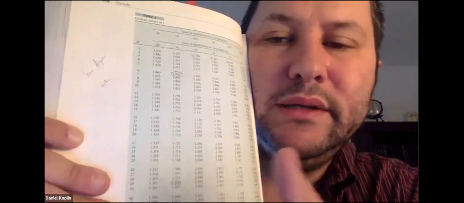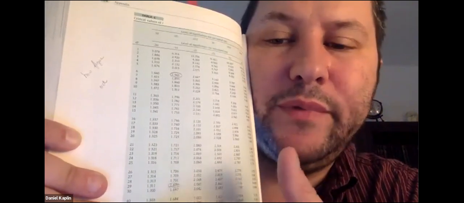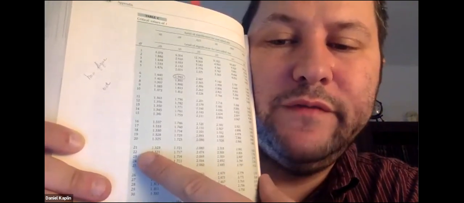It goes here, right? But it's degrees of freedom. That means whatever your sample size is, you're going to subtract 1 from it. So if we had 25, we're going to go to 24, right? And then we would go across to match our degrees of freedom with the number of tails we had and our alpha, and that would become our critical value.